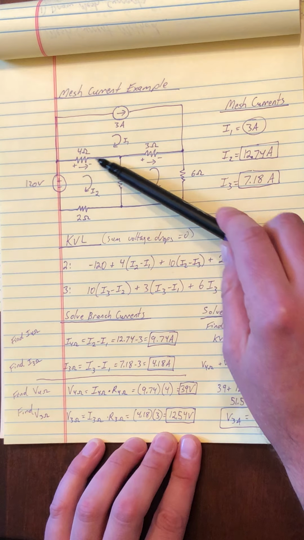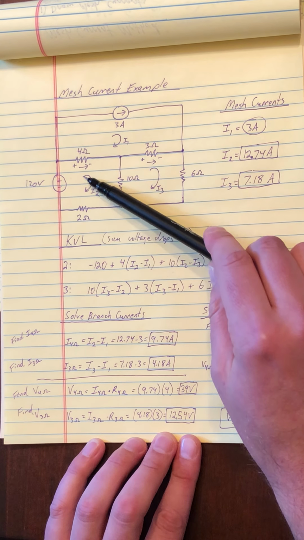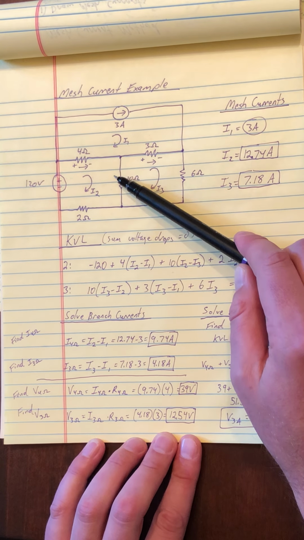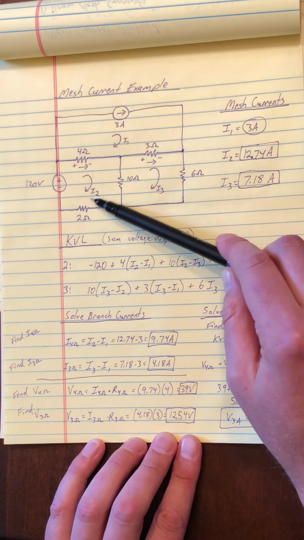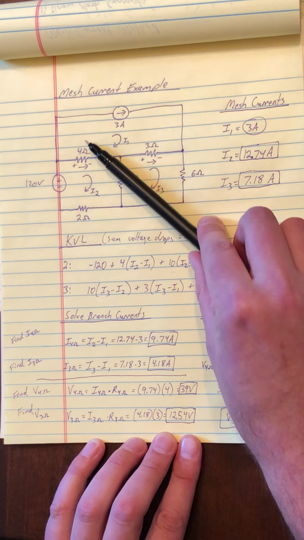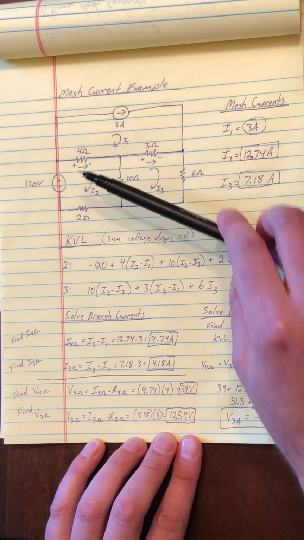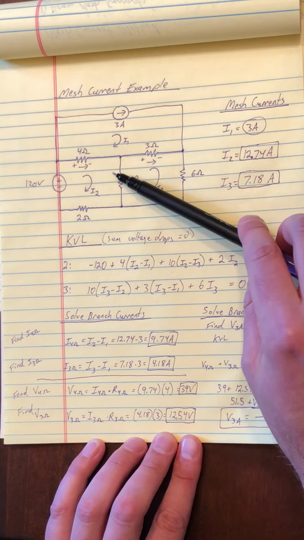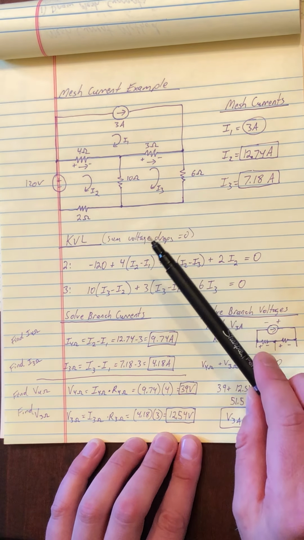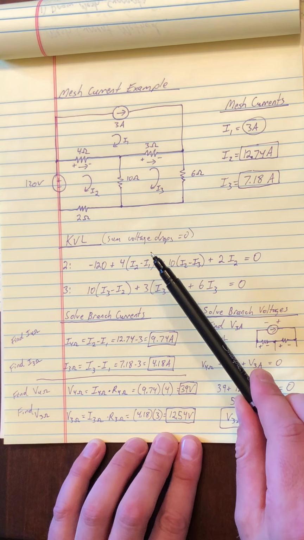Now we're going to assume that through any resistor the direction of the current is in the correct polarity for a voltage drop. Generally the current will flow in the direction such that it drops through resistors. So let's ignore the other currents here and just look at I2. I2 will drop through the 4 ohms, it'll drop through the 10 ohms, and it'll drop through the 2 ohms here. So I'm just going to write it in that fashion.